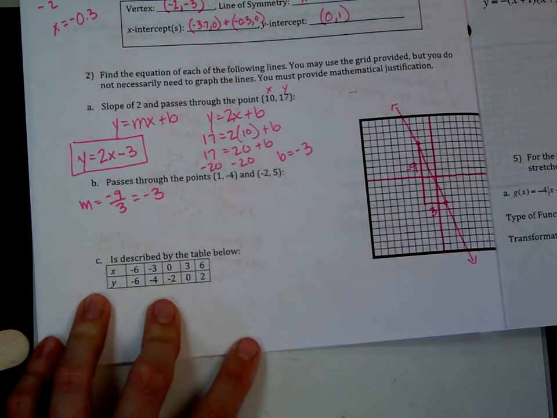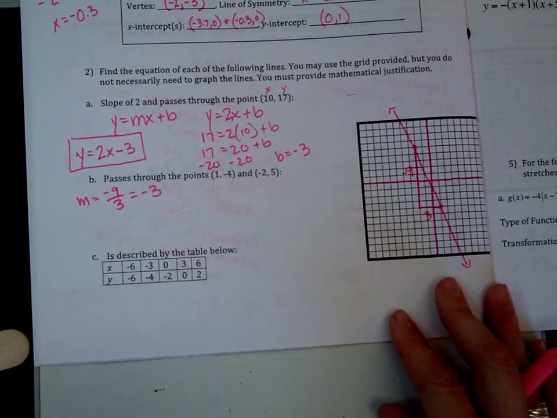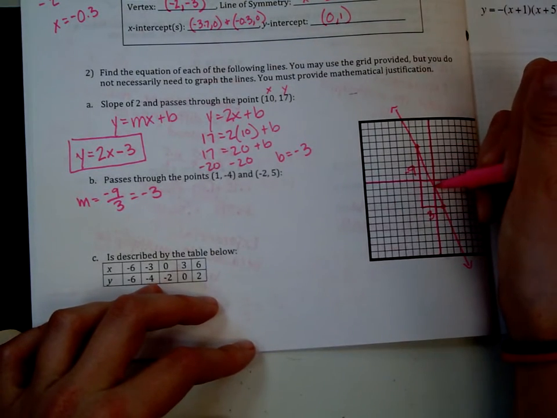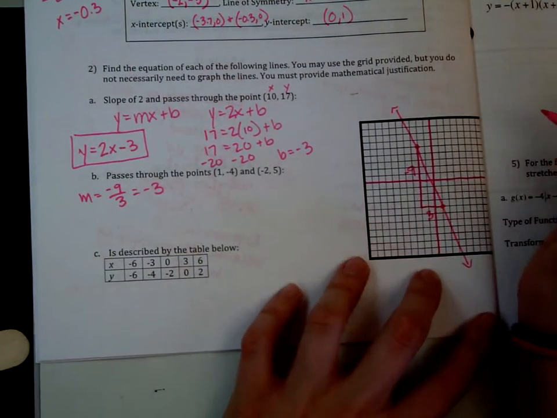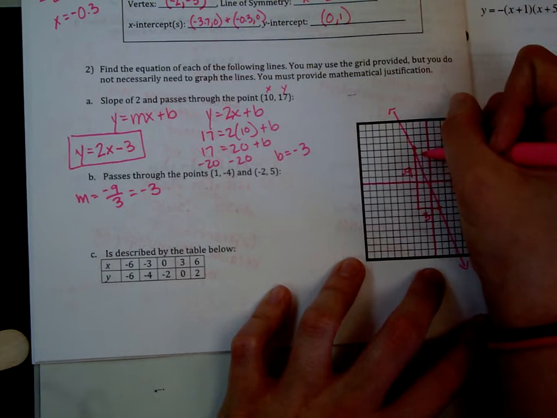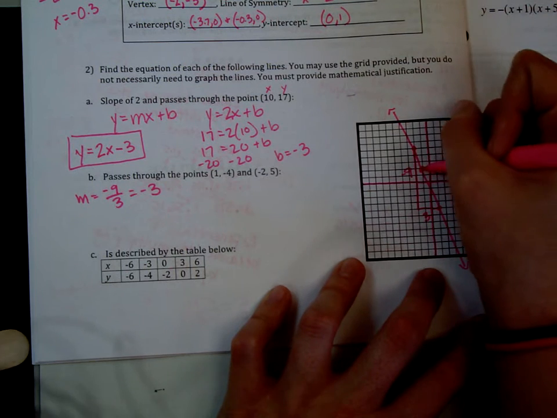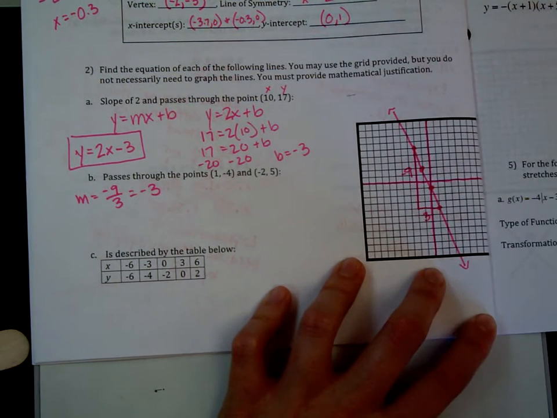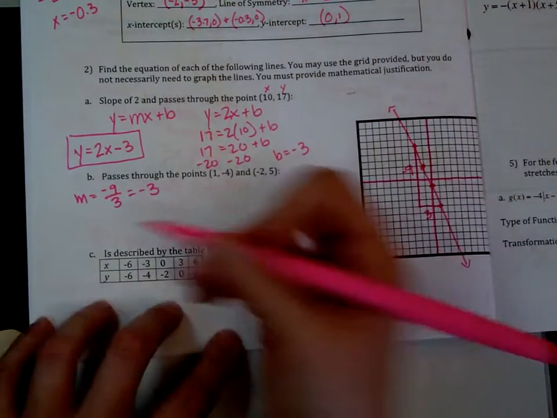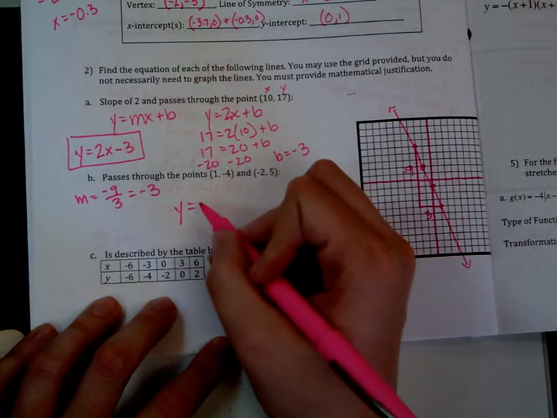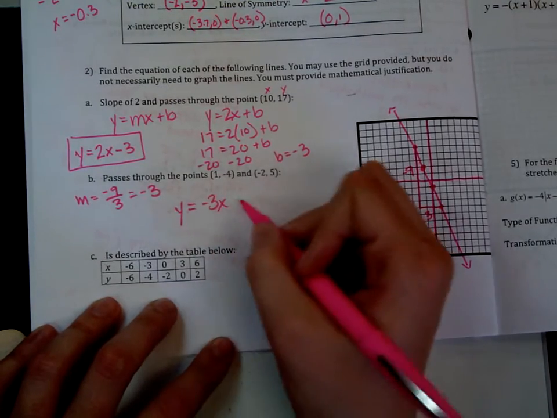And I'm not really sure about the y-intercept right now, so I'll do the same thing. It looks like it passes through -1, but I'm not positive. So I could check on the graph by going over 1 and down 3, over 1, down 3. So yeah, it does pass exactly through -1 right there. So we know the equation of the line will be y equals negative 3x minus 1.